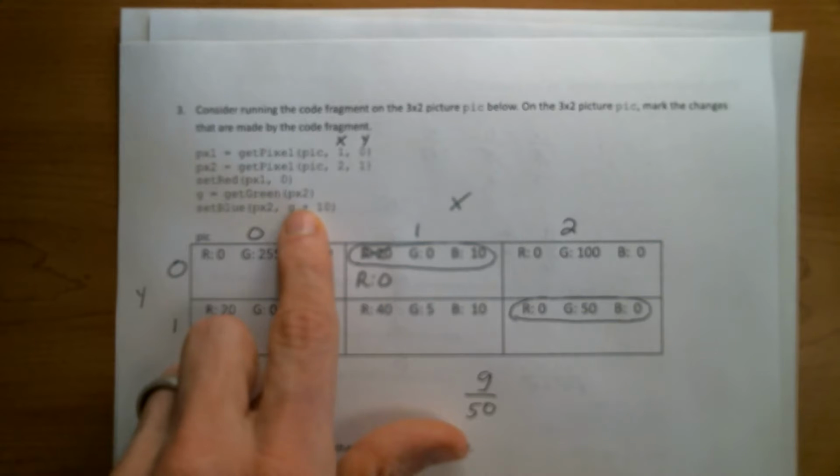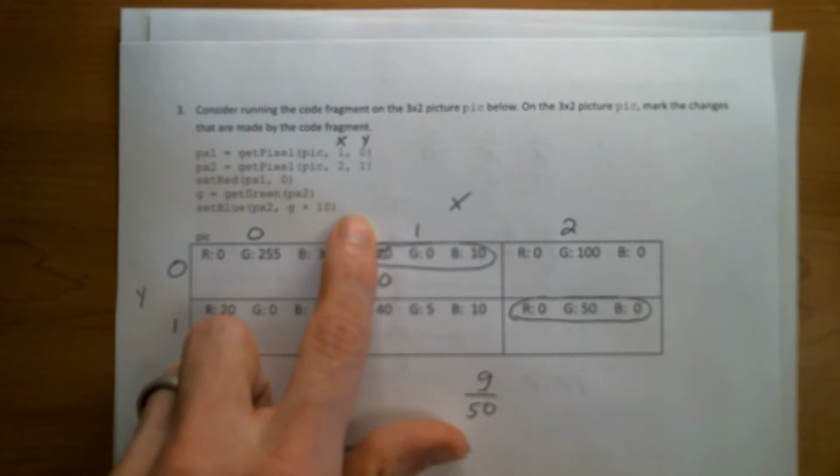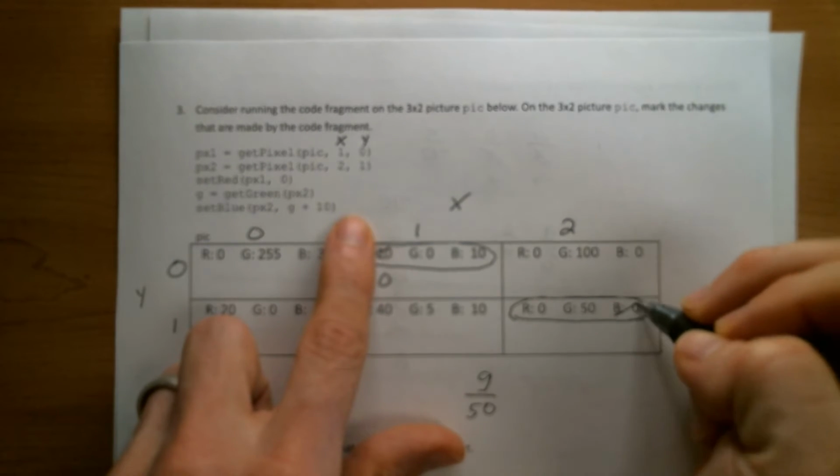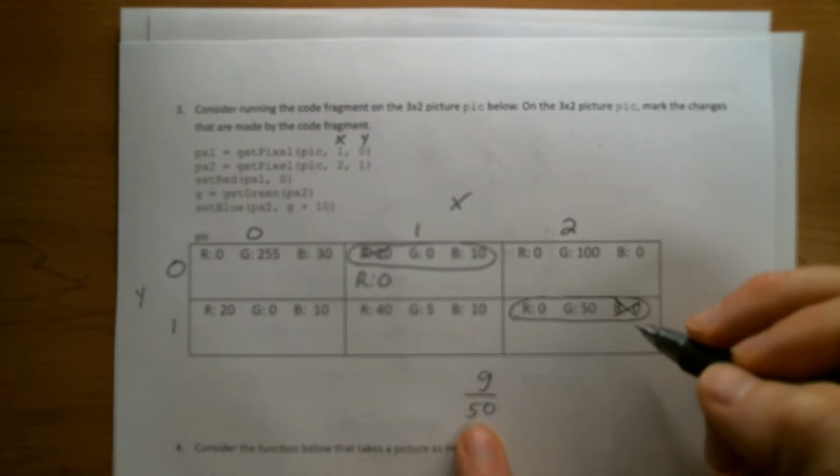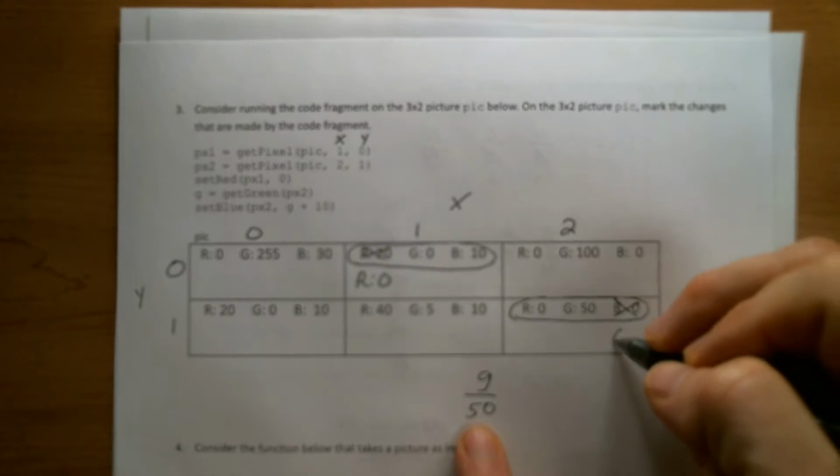And then we're saying set blue of pixel 2 to G plus 10. So we're changing the blue value, not the green value, but we're using this 50 that we got, and we're setting blue to 60. So blue would then be 60. Okay. Let's look at the next one.